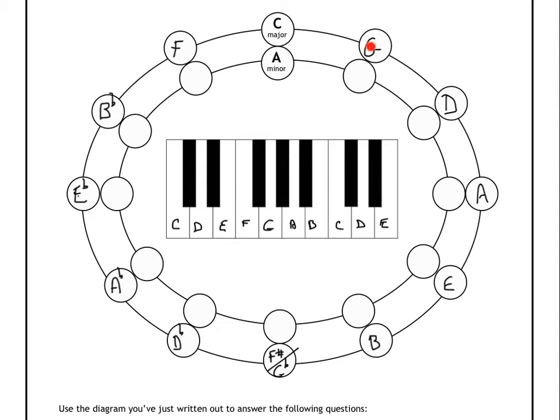Here we got the note G, we've got the key of G major. What's the relative minor key? It's 3 half steps below the note G. This is the beginning of the major scale. Count down 3, 1, 2, and 3. The relative minor key is E minor.